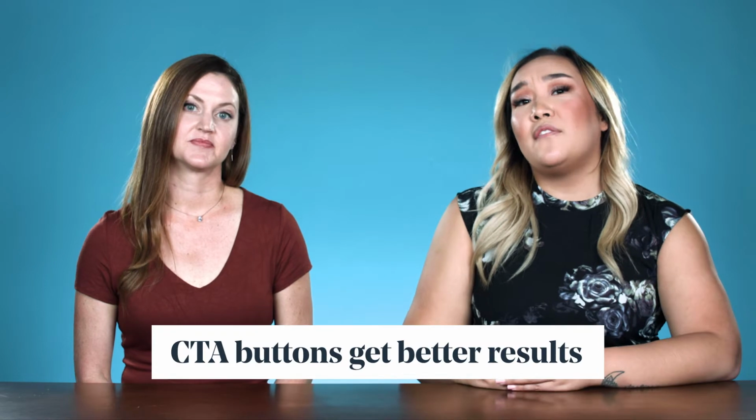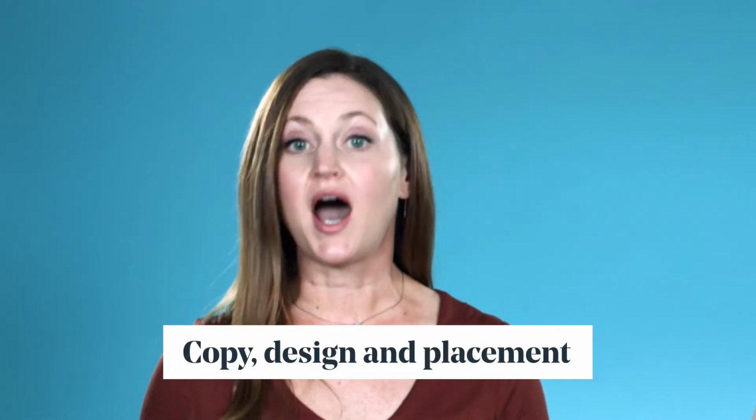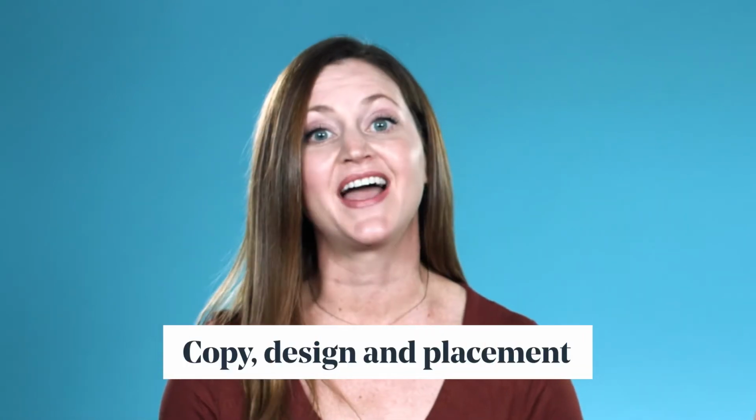While you can use a text link for your CTA, most pros agree that buttons get better results. So we're going to focus on tips on creating the best CTA buttons. When creating your CTA buttons, you want to focus on three things: your copy, or the words on your button, your design, and its placement.